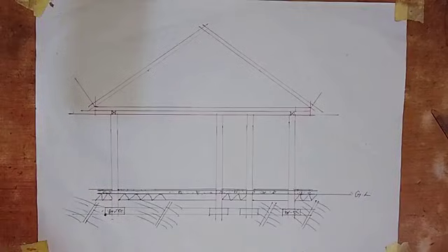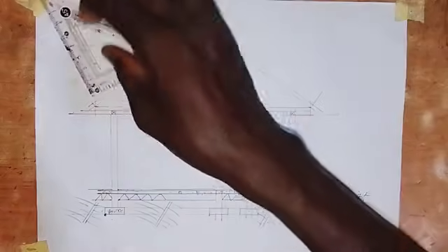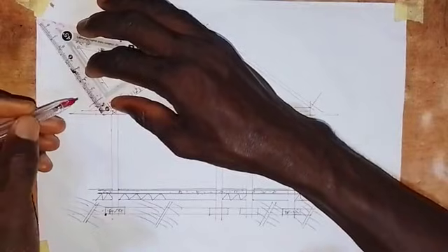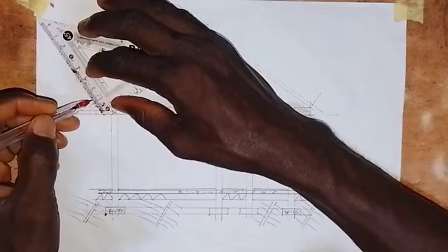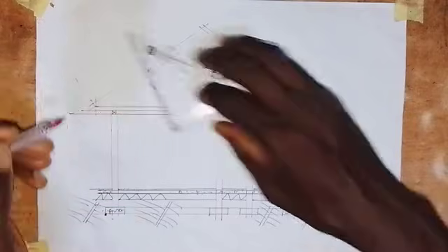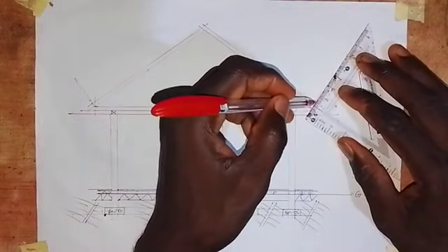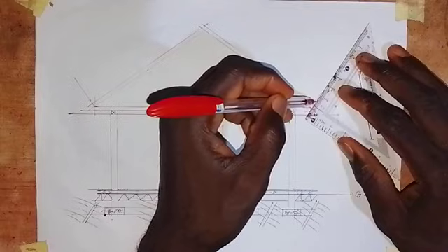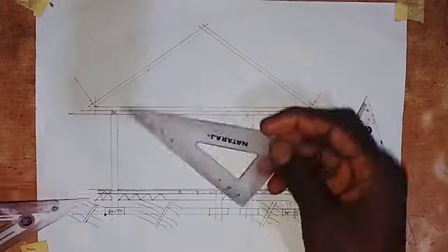Next, we have to place the purlin. It's on the purlin that we are nailing the roofing material. So we also take the thickness of the purlin as 3 millimeters. So here is 3 millimeters. And here also, we come and take 3 millimeters up this line. 1 2 3, so this is 3 millimeters here. Then we do the same thing the way we did the other one.